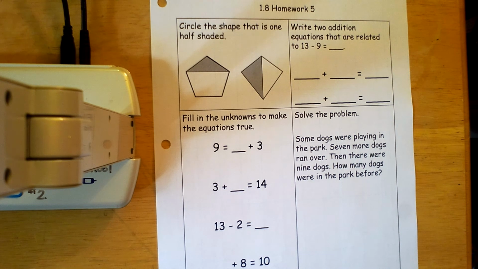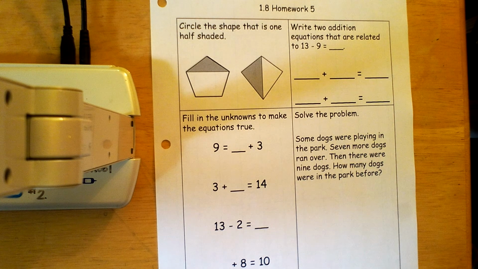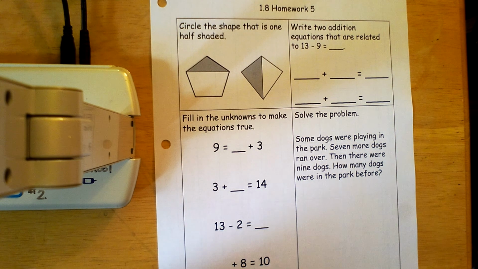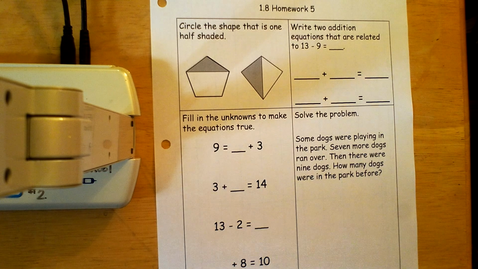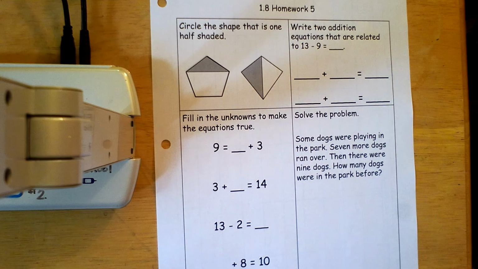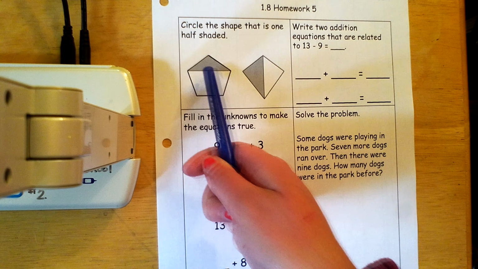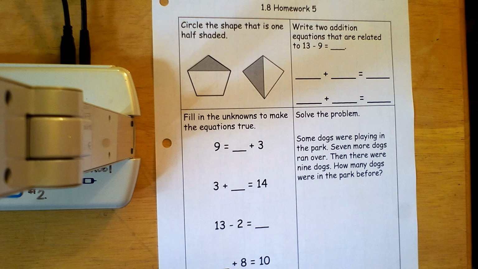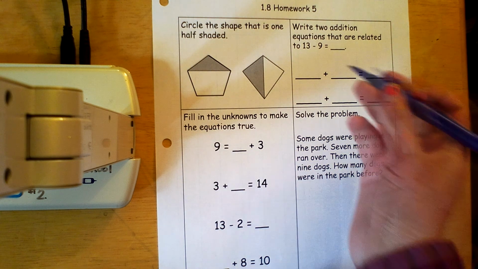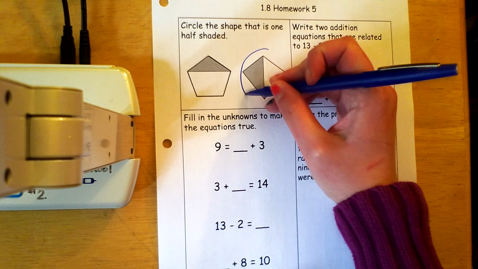So looking at this page to help out with our packet work, I see the first question asks us, which shape is shaded in half, or which shape is half shaded? This one looks unequal. It's got a larger part on the bottom and a smaller part on top. Half needs to be exactly equal. So this is my correct answer.